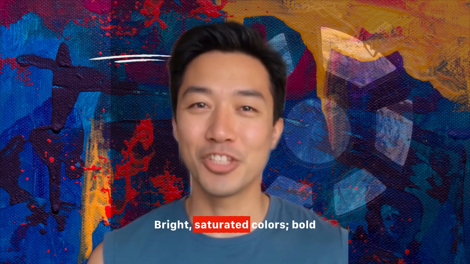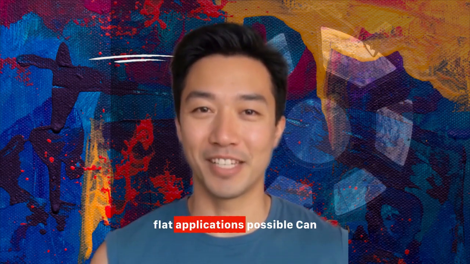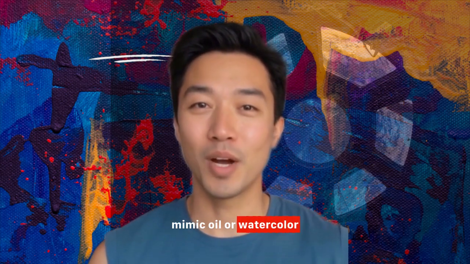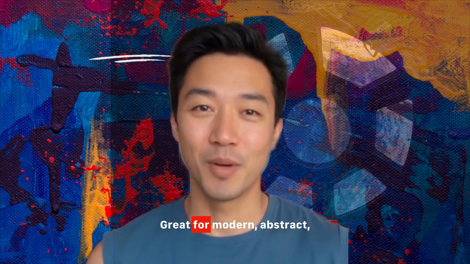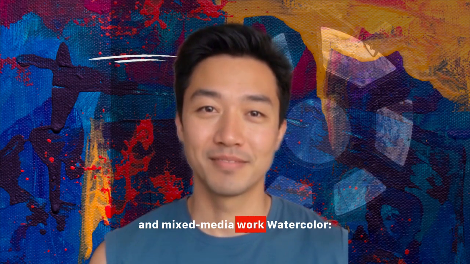Acrylic. Bright, saturated colors. Bold, flat applications possible, can mimic oil or watercolor effects depending on dilution. Fast drying allows layering but limits blending time. Great for modern, abstract, and mixed media work.